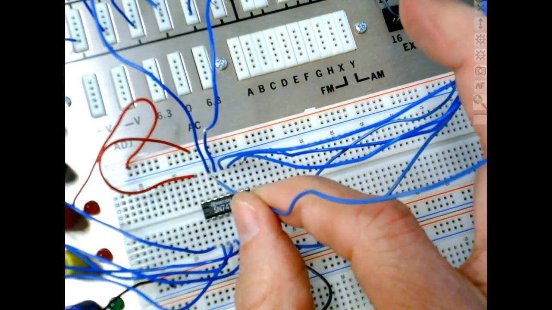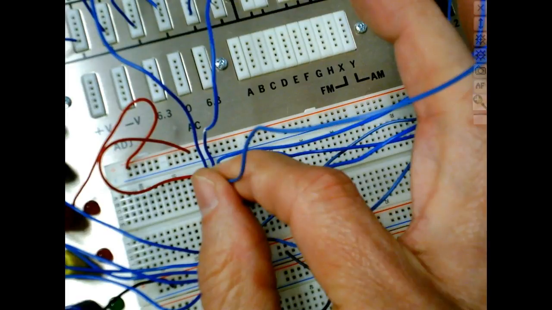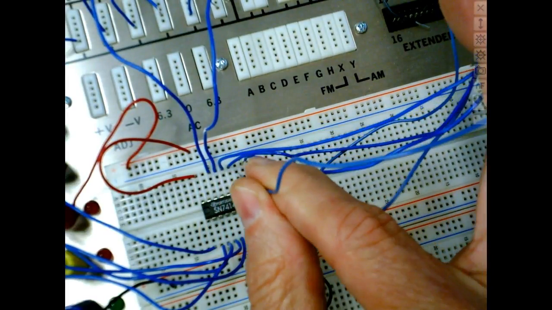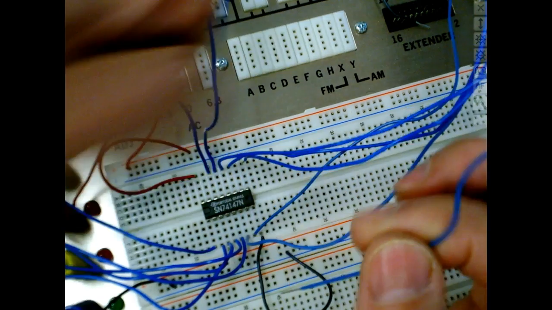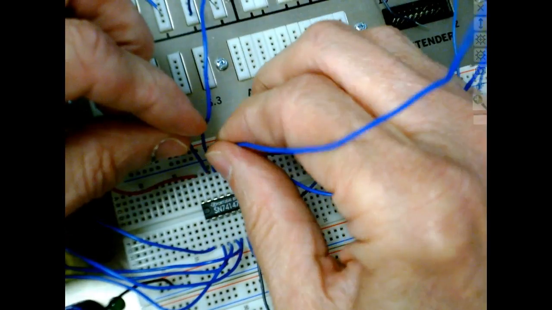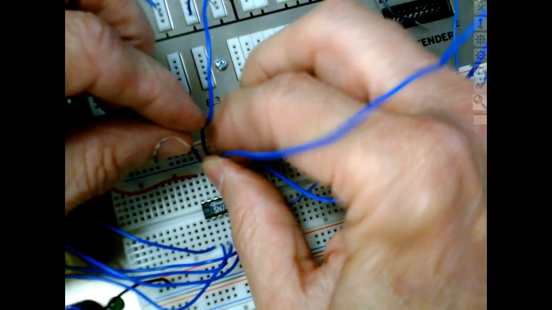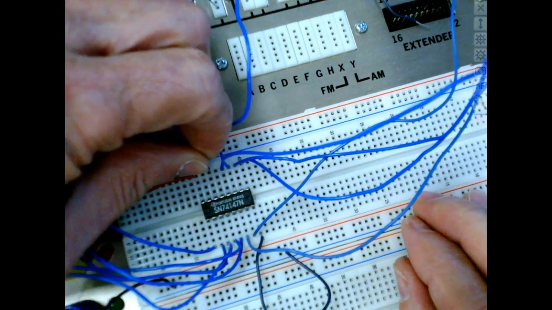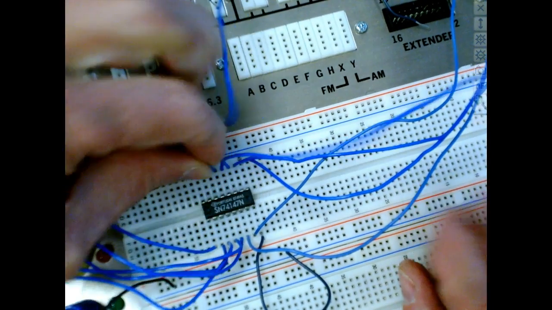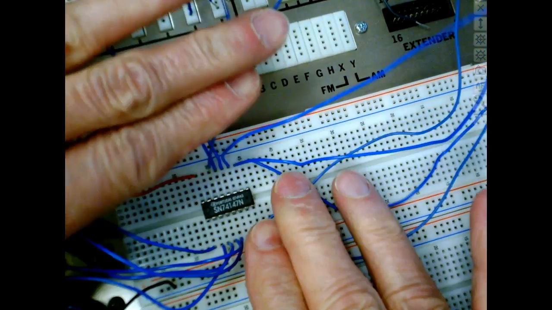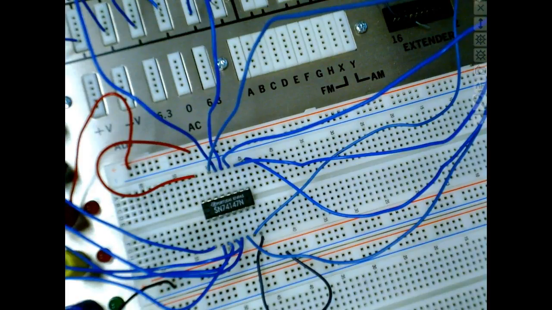I got something going to 14. Oh, let's see what I've done. And 15 is not connected, right? Okay. So I think we got it. Nothing's going to burn up anyway.